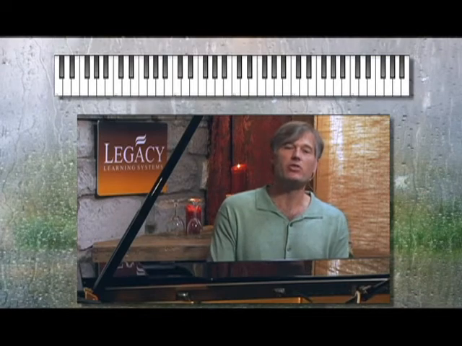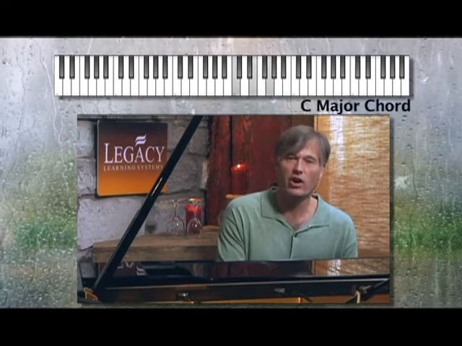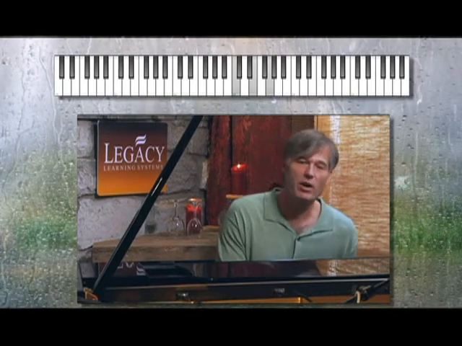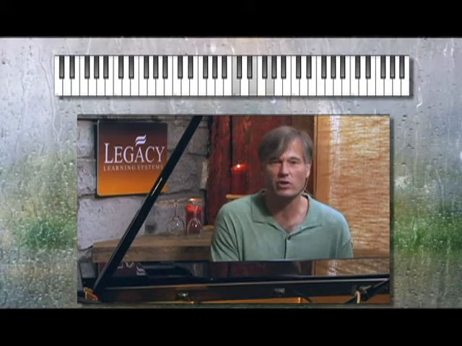Chords such as the C major chord we learned also have intervals. The notes of a chord, like those in the C major scale, are numbered by their distance from the root of the chord.